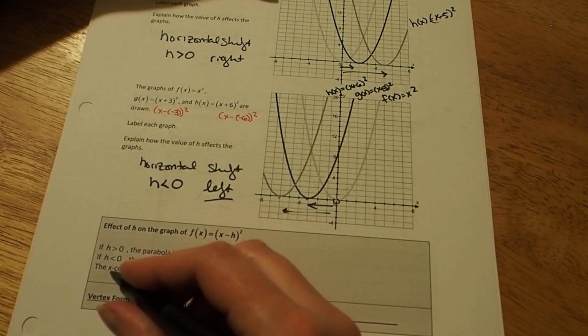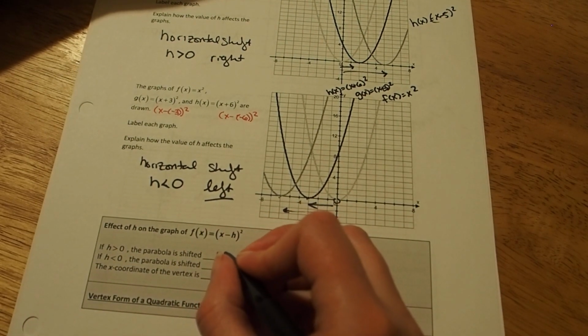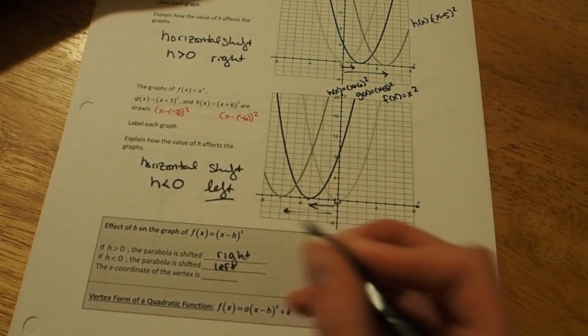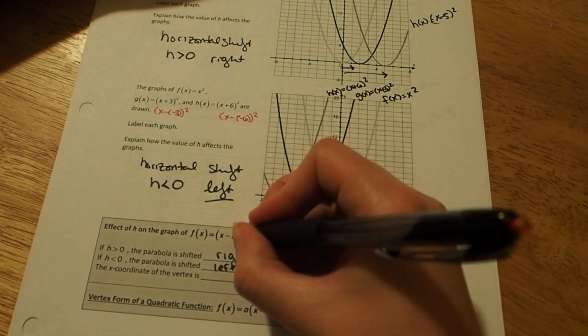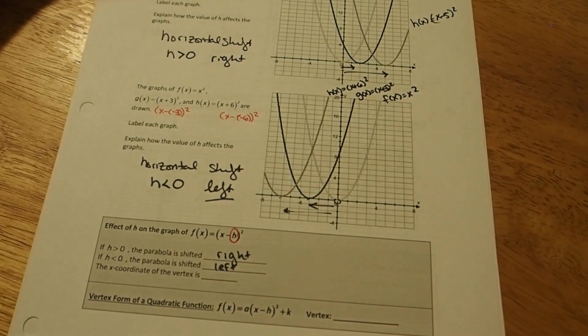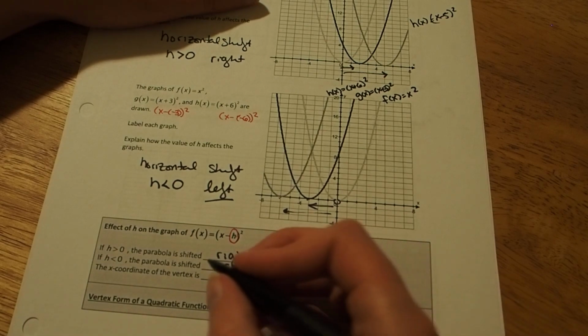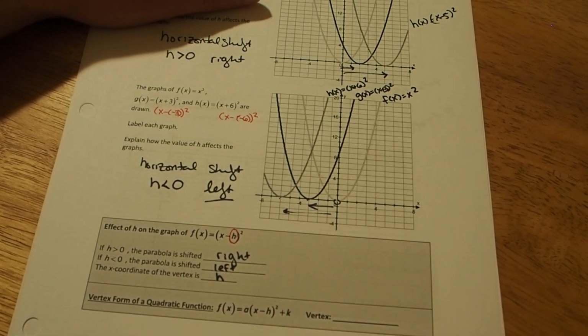So if the h value is positive, the parabola is shifted to the right. And if the h value is negative, the parabola is shifted to the left. Don't forget, when you're looking for h, it is after the negative. If you see a positive, it really has to be a negative value from the double negative. And the x-coordinate of the vertex is h.